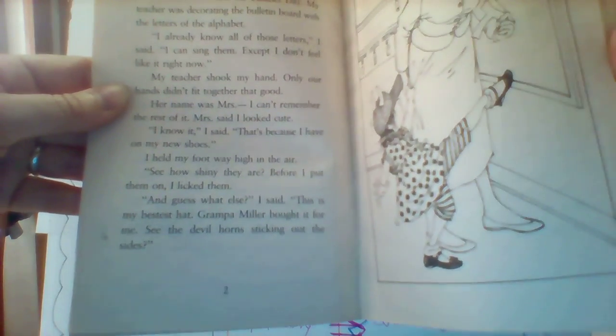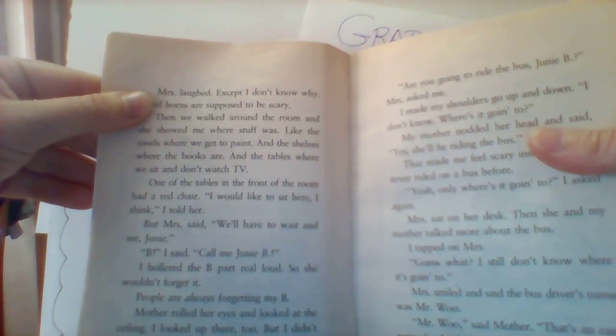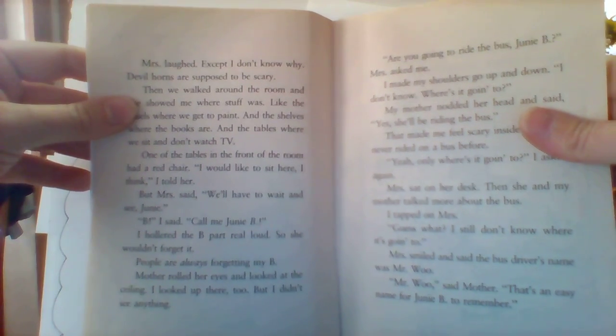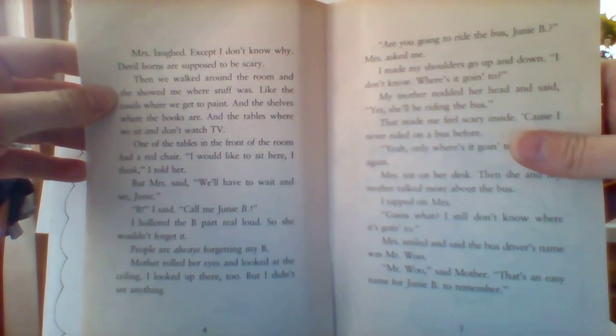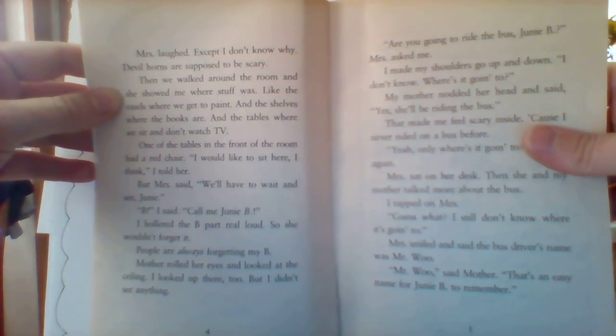Let's see what else we can infer. Mrs. laughed, except I don't know why. Devil horns are supposed to be scary. Then we walked around the room and she showed me where the stuff was.